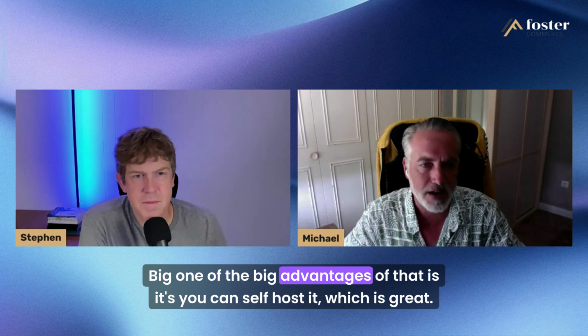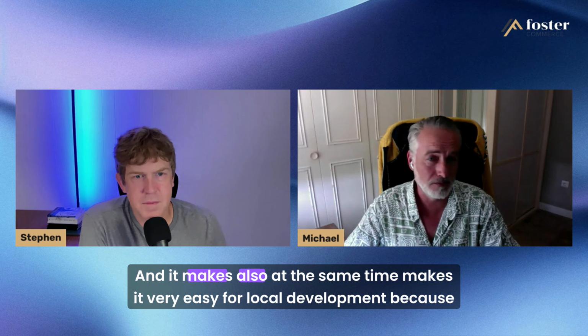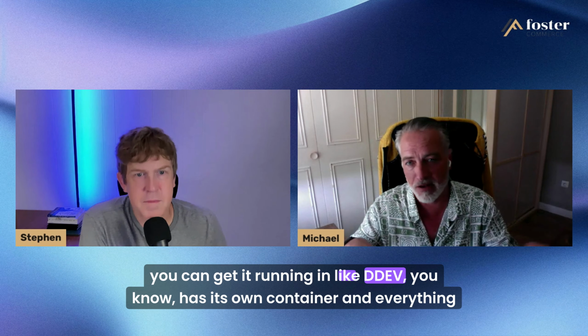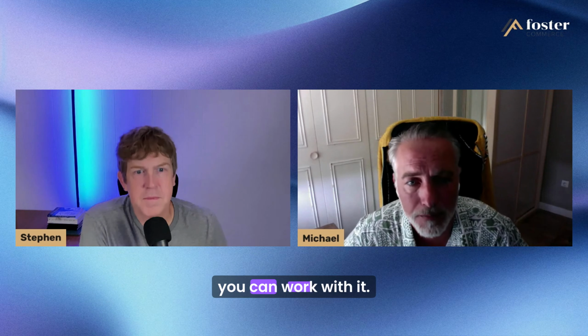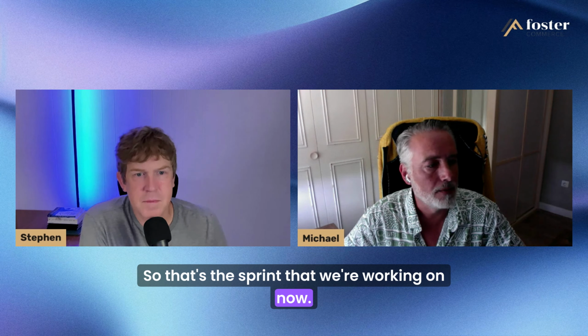One of the big advantages of that is you can self-host it, which is great, and at the same time it makes it very easy for local development because you can get it running in DDEV. It has its own little container and everything, so you can work with it. So that's the sprint that we're working on now.